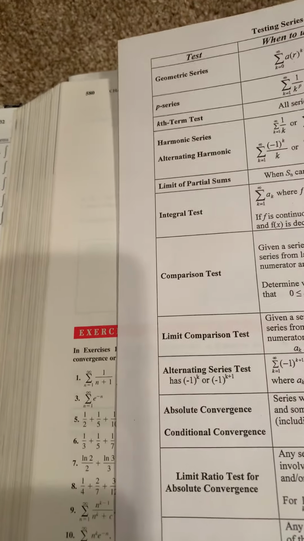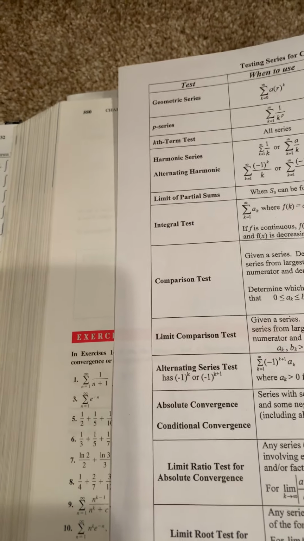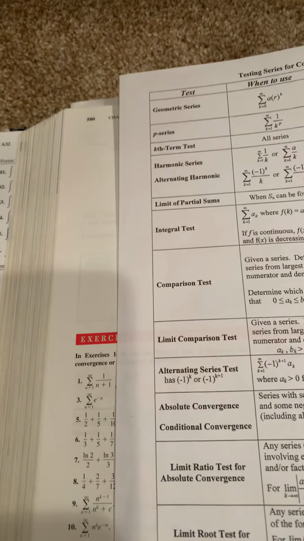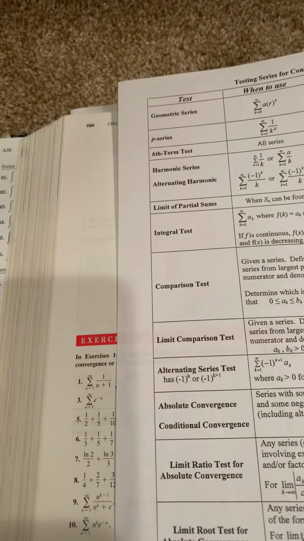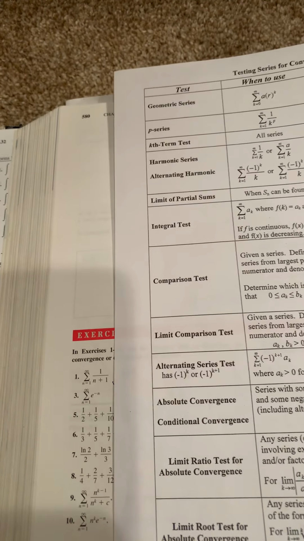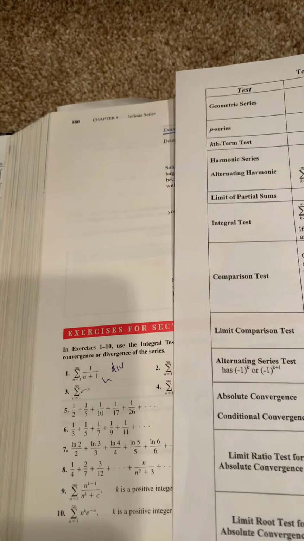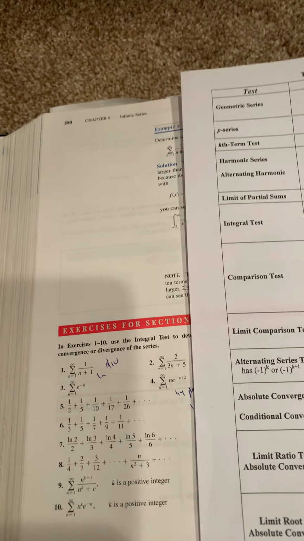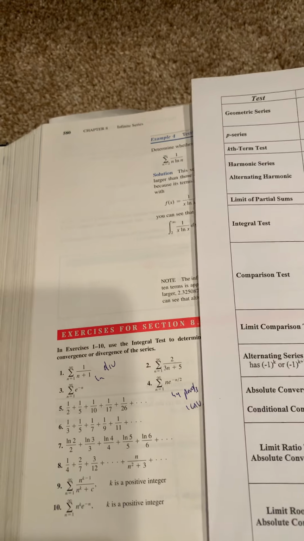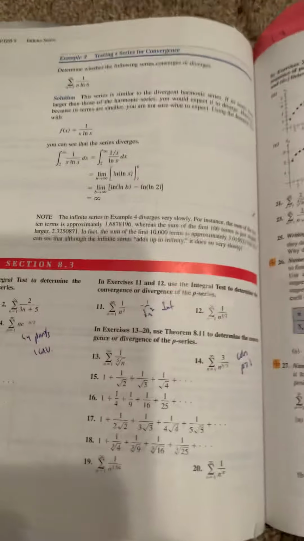P series. So first of all, an integral test. So when I look at this one, 1 over n plus 1, I would do the integral test here. If you integrate it, you get ln of n plus 1. But when you put in infinity, it's going to be infinity, so it's going to end up diverging. But you can integrate that. For this one right here, same thing. You're going to be able to integrate it. I'm not sure which ones I gave you on this one. But that's how you do the integration. The next are the P series.